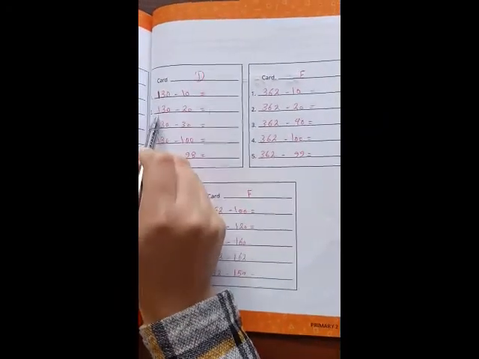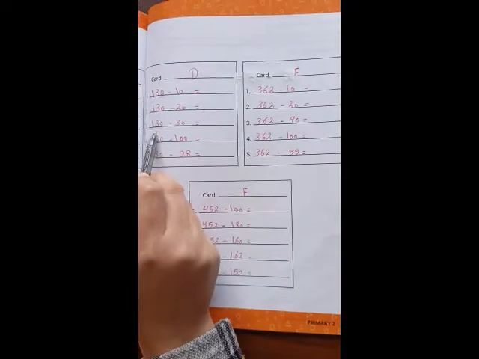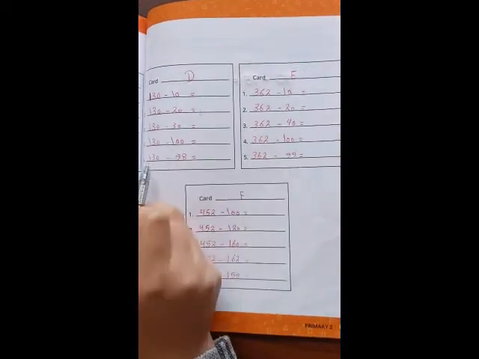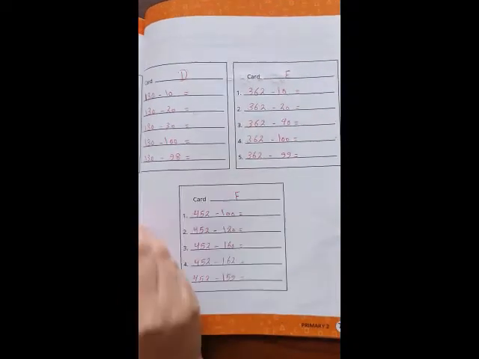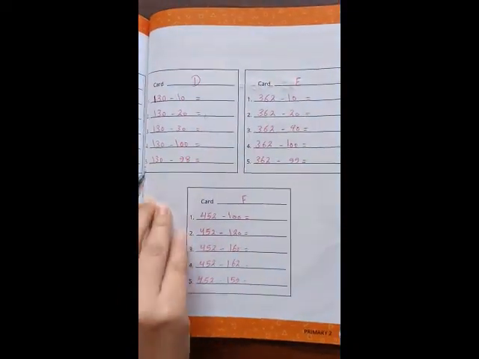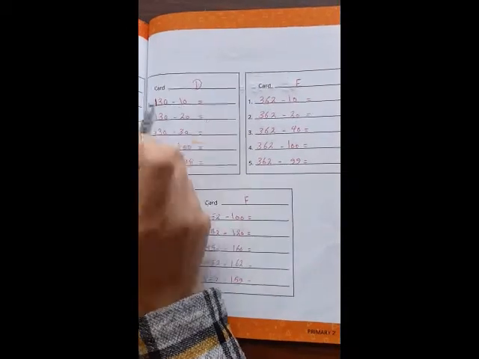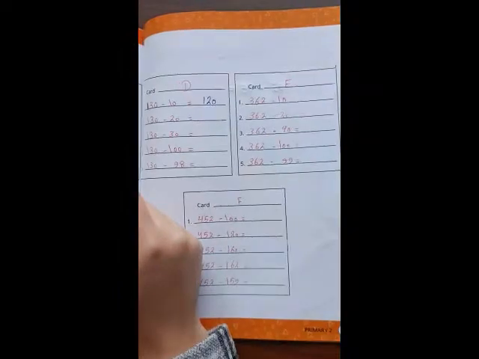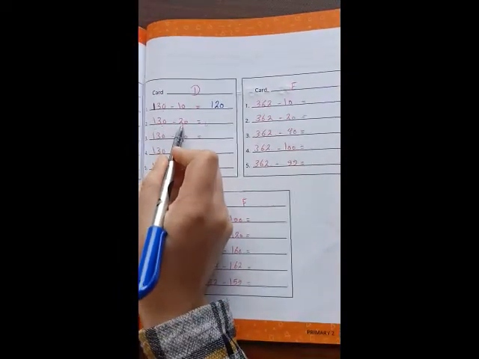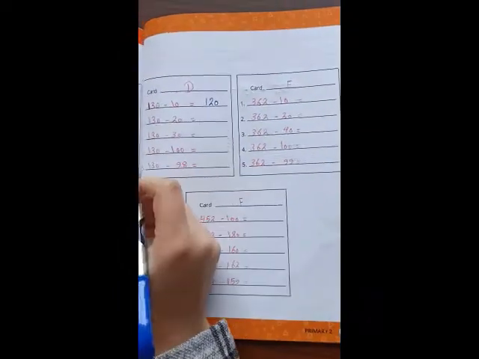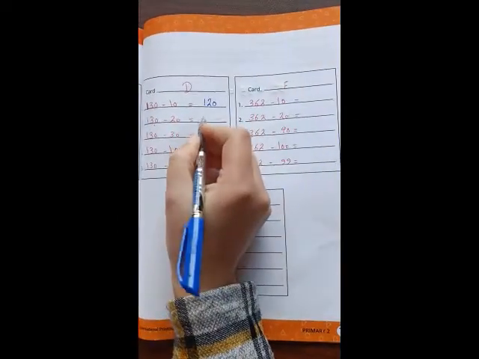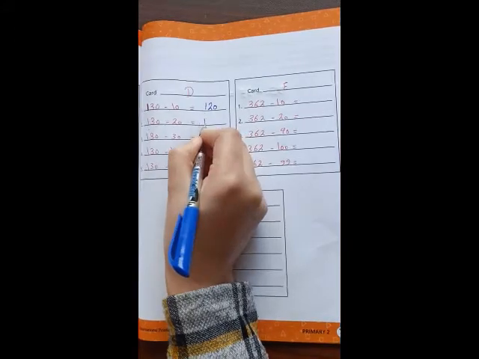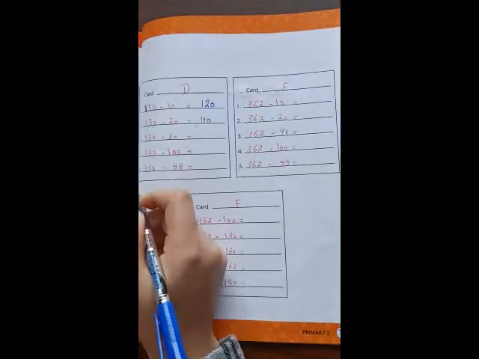130 minus 10, 130 minus 20, 130 minus 30, 130 minus 100, 130 minus 98. Let's solve the first one. 130 minus 10, it will be 120. Excellent. Okay, 130 minus 20. I will use this fact to solve it. I will subtract 1 ten, so 120 minus 10 will be 110.